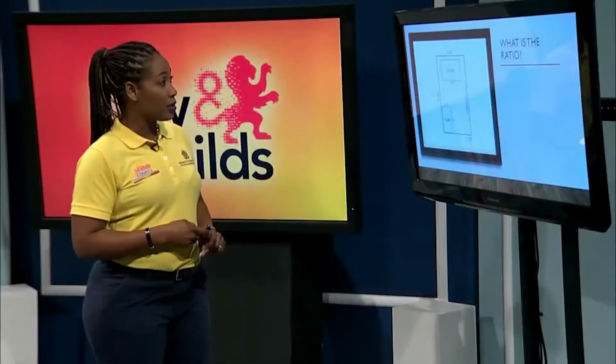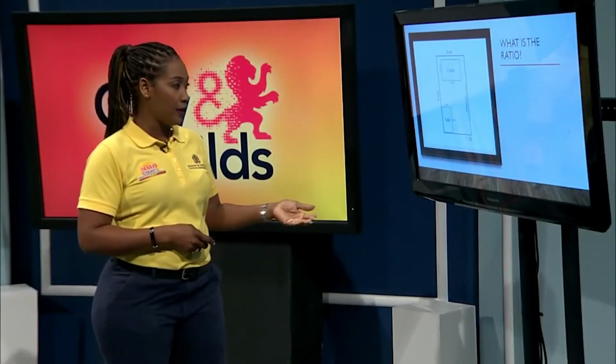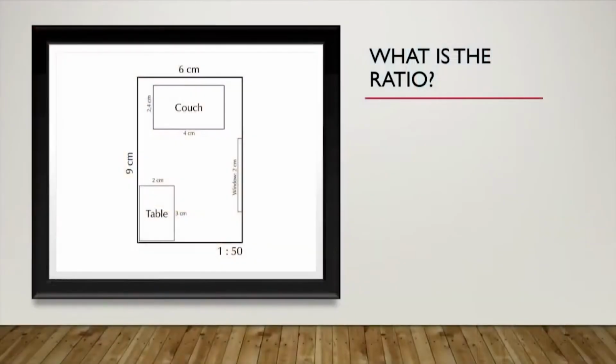All right, so let's look at another one. Here we have a plan of a room. It's a simple plan, and you have a scale at the lower right corner. You see the scale is 1 to 50. Now, as you can see, there's no unit applied on the scale. However, there are units reflected on the diagram. What does that mean? For every centimeter on the diagram, it actually represents 50 centimeters in real life.